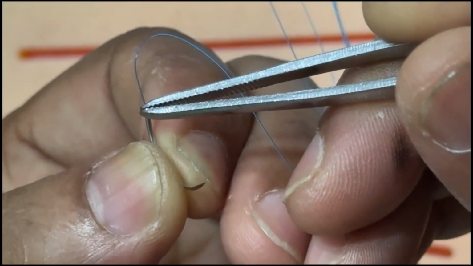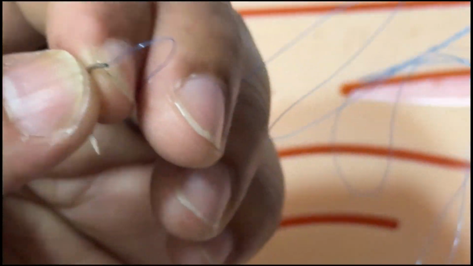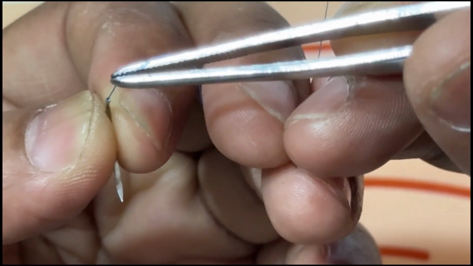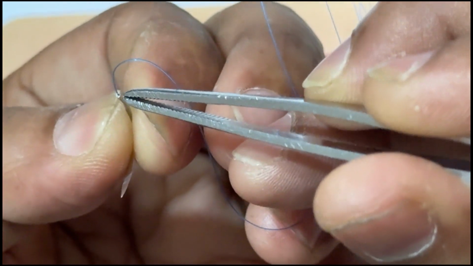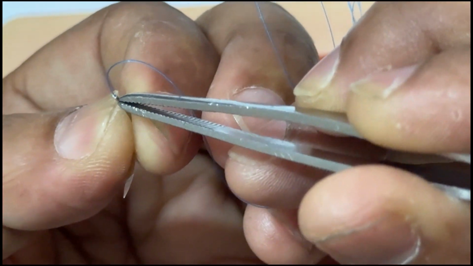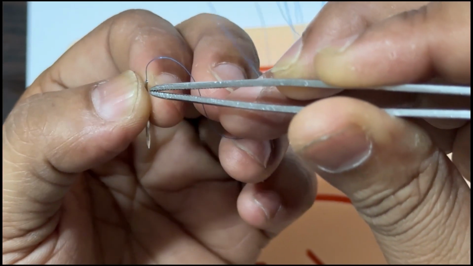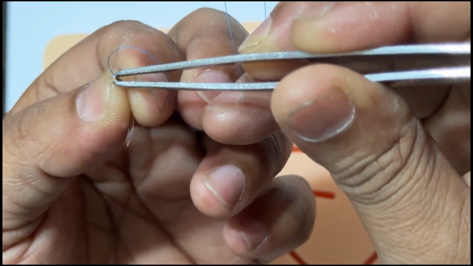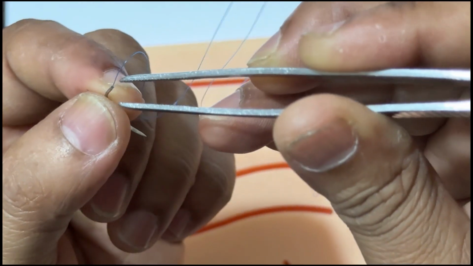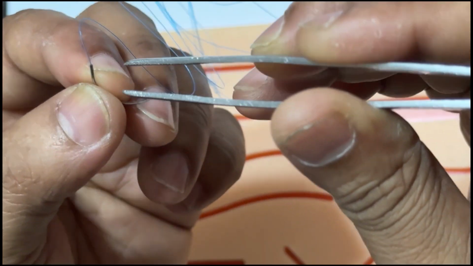Now let us go to the opposite end. I hope you can see that one thread is there along with the needle, right? This thread is inserted within the body of the needle. This type is called the swage of the needle, and this is called the swage needle.